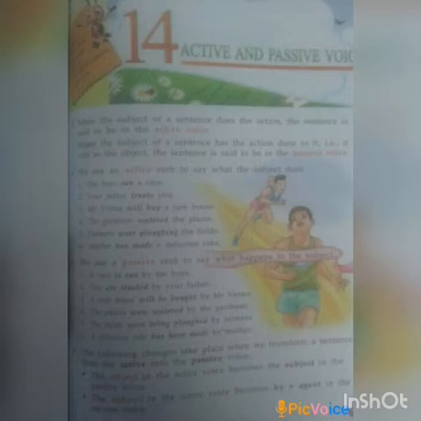Active and passive voice. When the subject of a sentence does the action, the sentence is said to be in the active voice. When the subject of a sentence has the action done to it, it acts as the object. The sentence is said to be in the passive voice. We use an active verb to say what the subject does.